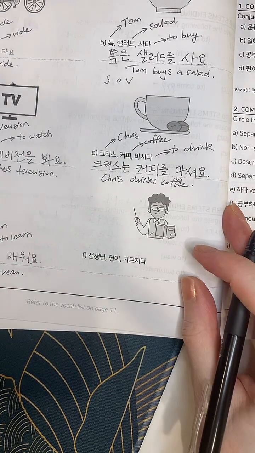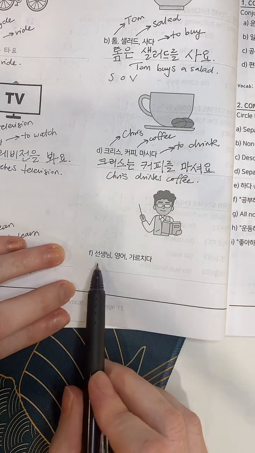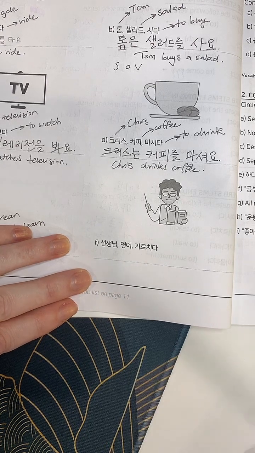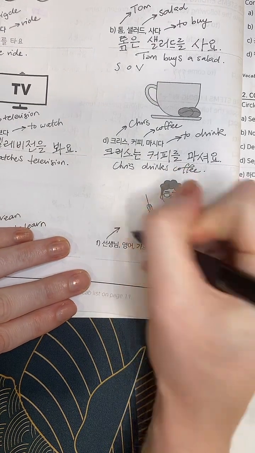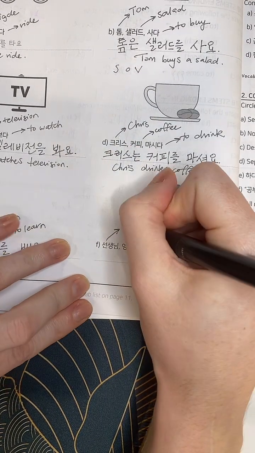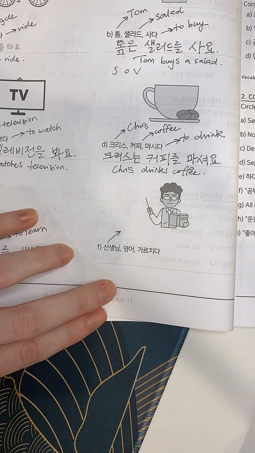Okay, final example. We have the following pieces. We have 선생님, 영어, and 가르치다. So, 선생님. 선생님 means, if anyone remembers, we had it on the previous page as well.